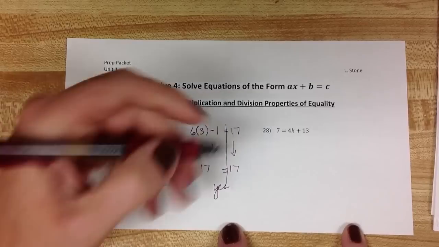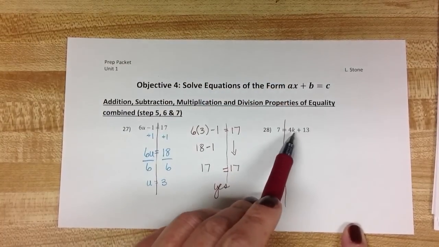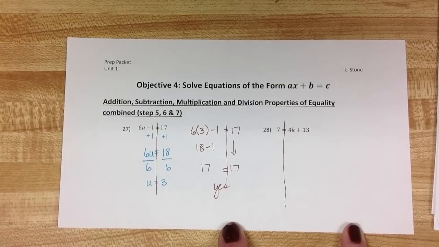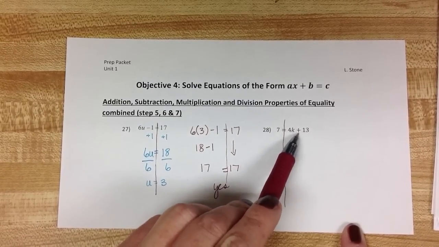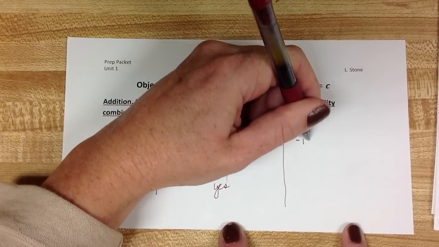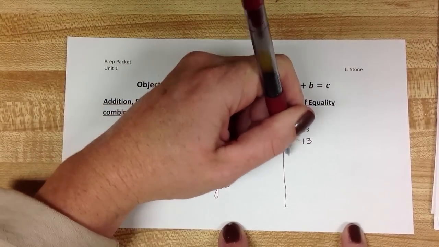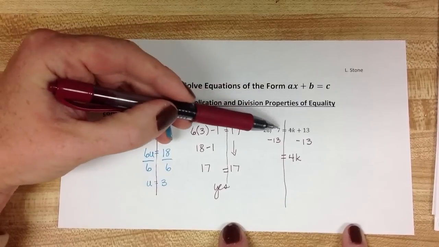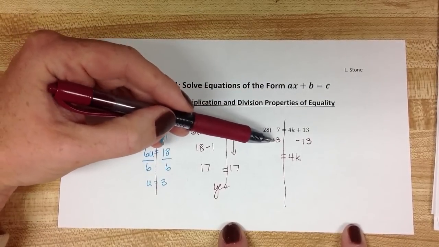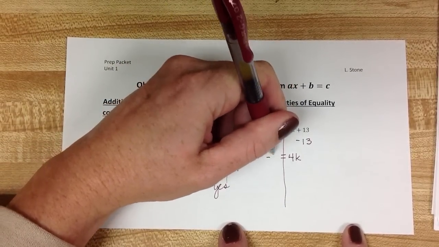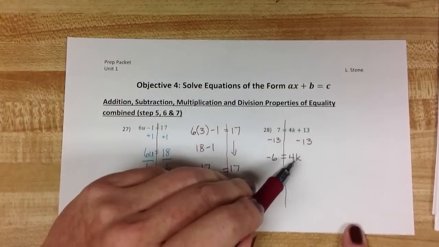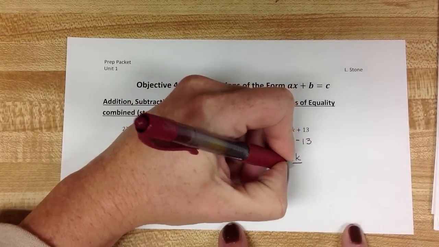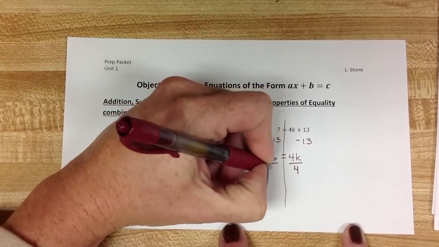In this next example, my goal is again to isolate the k, get it all alone. It's got both addition and multiplication in the way. So I can get rid of this added 13 by subtracting 13 on both sides. That will leave me with just my 4 k's on the right. Over here on the left, a 7 minus a 13 is going to give me a negative 6. Then to get rid of the 4, since the 4 is being multiplied by k, I'm going to divide by 4 on both sides of the equation.